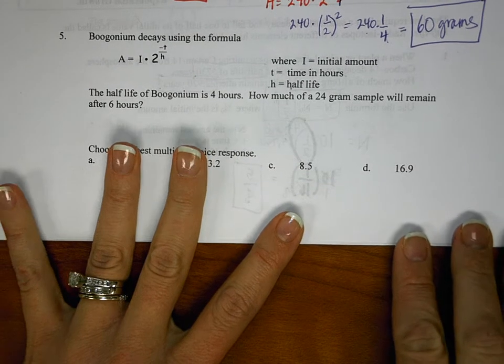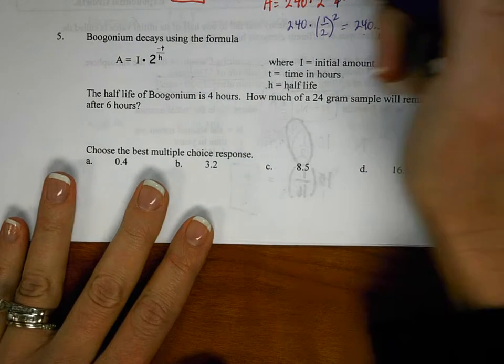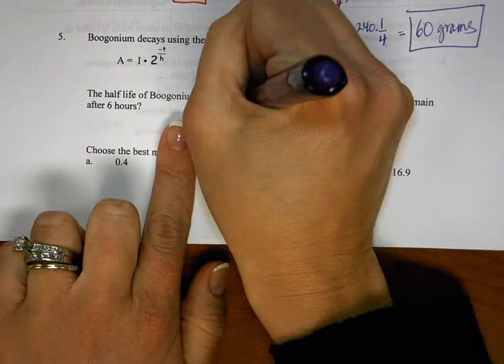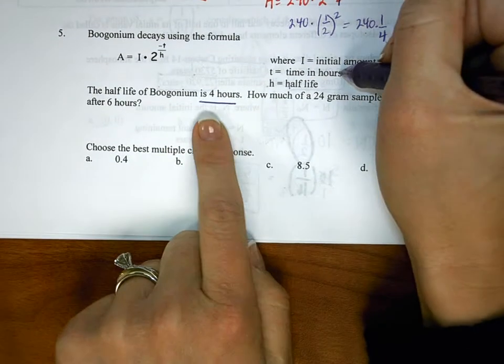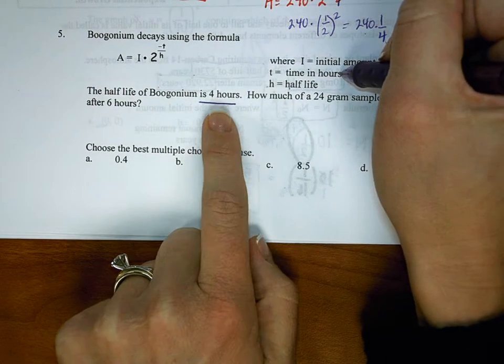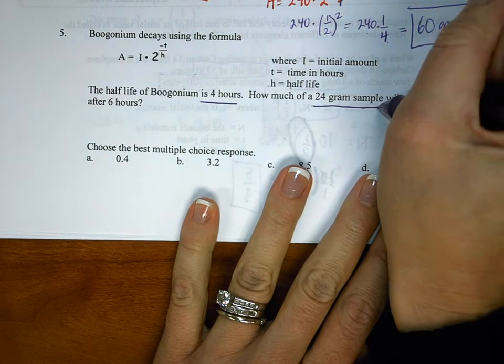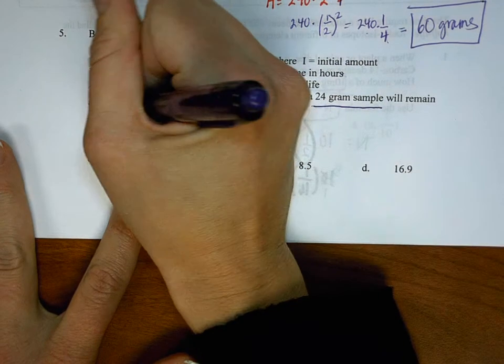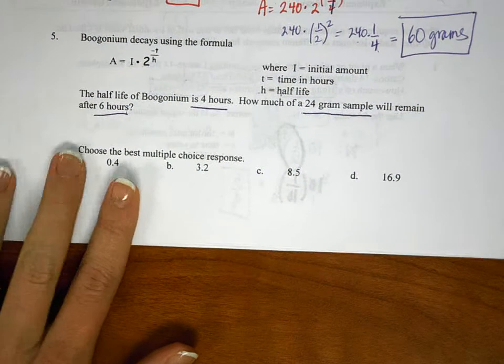Example 5, we'll read through here. The half-life of Bugonium is 4 hours. Again, check your time, and it still is in hours. Okay, so we're good there. How much of a 24-gram sample will remain after 6 hours?